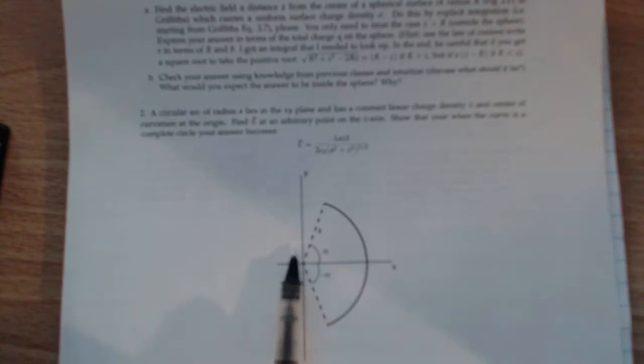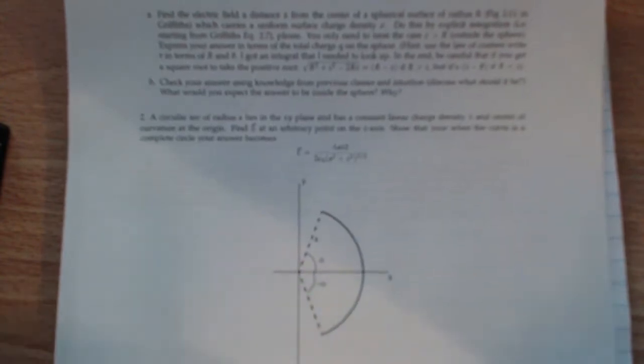This is Polymer, Physics 350, Homework 3, Problem 2. We have a circular arc with a radius of a and an angle alpha over the x-axis lying in the xy plane, and we want to find the E field at an arbitrary point on the z-axis.